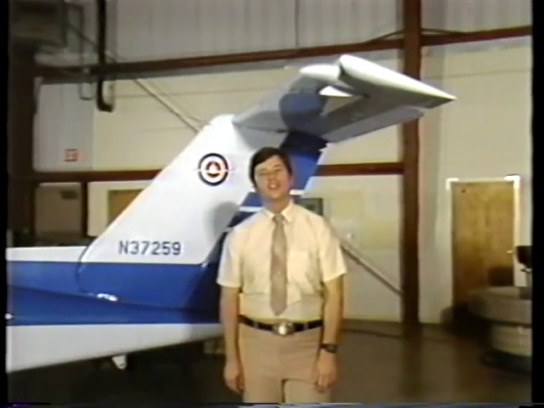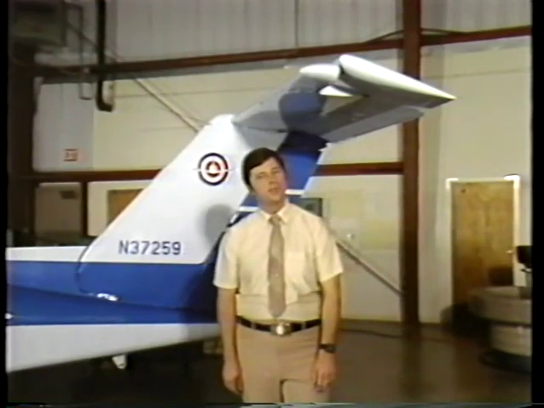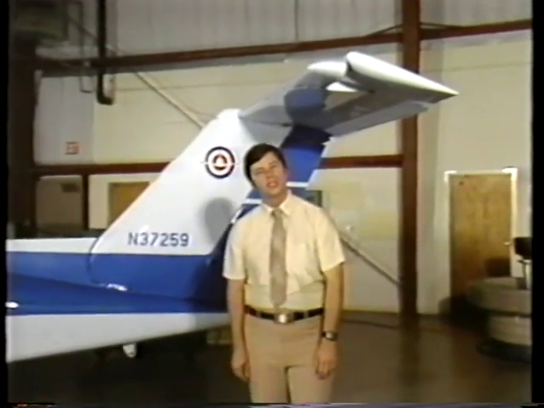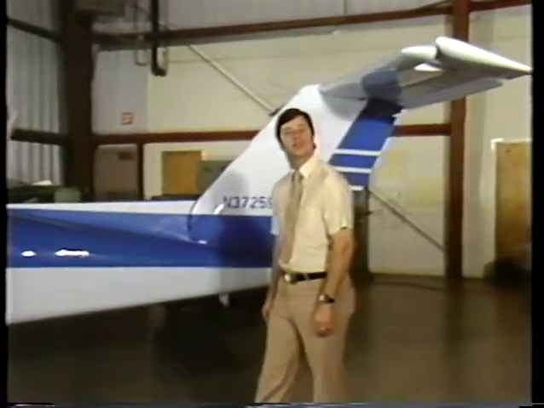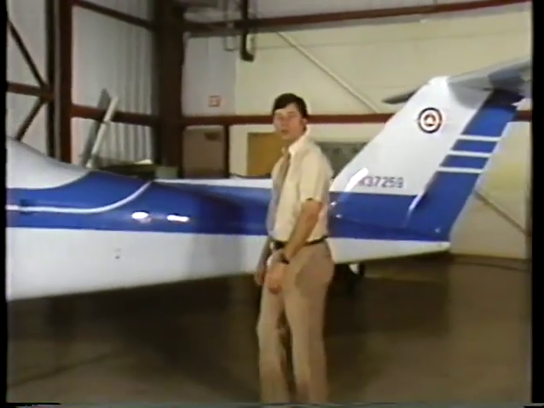Last time we discussed the theories of weight and balance and the computation method of solving weight and balance problems. Let's pick up where we left off and learn how to use tables and graphs to solve weight and balance problems.